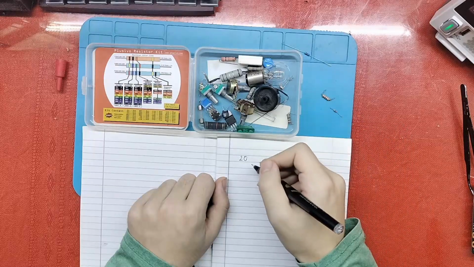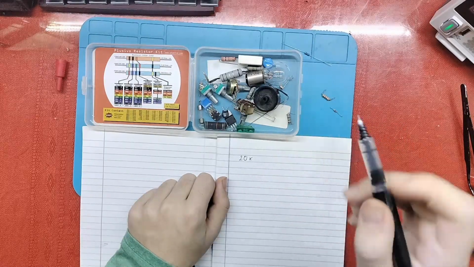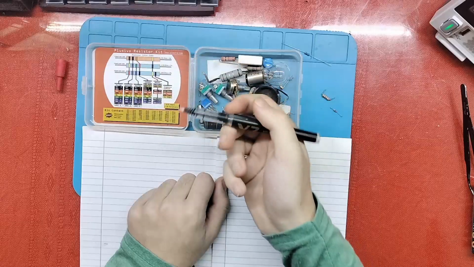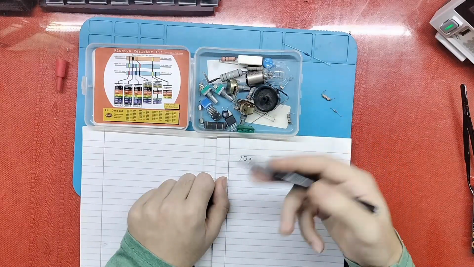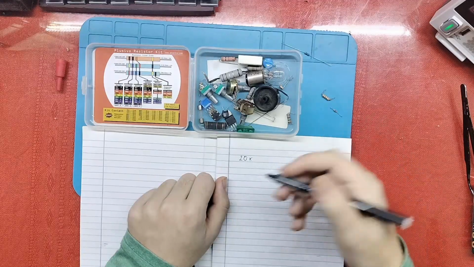If not, you just multiply by the multiplier, which means how many zeros you need to put next to a 1.